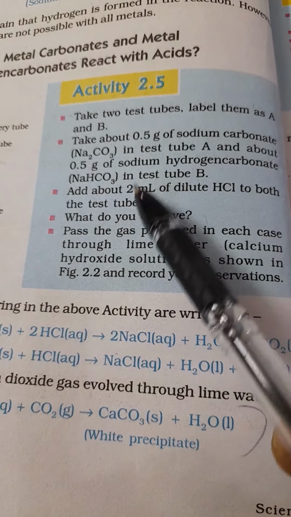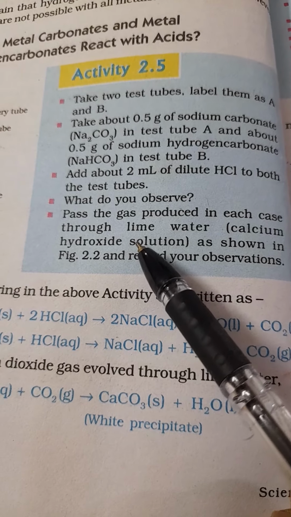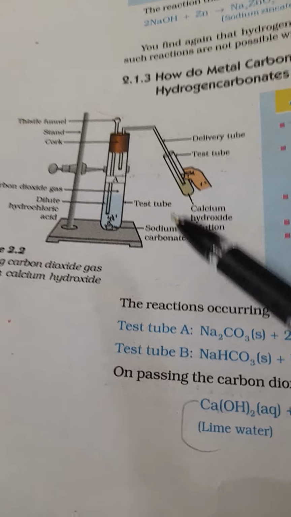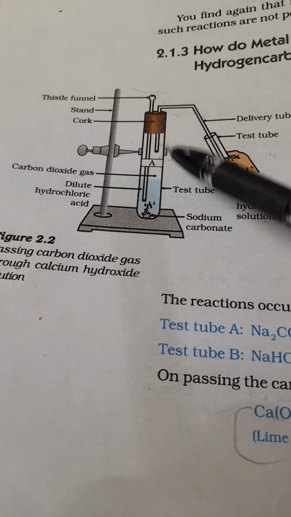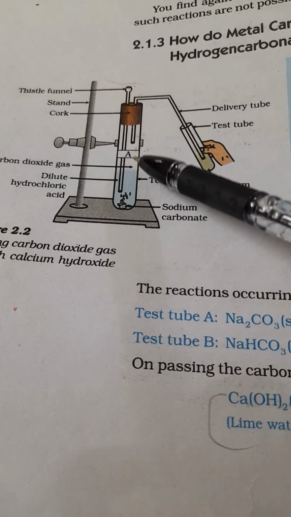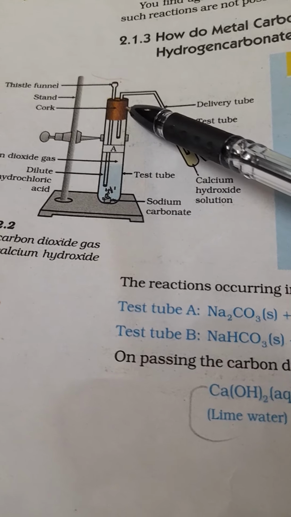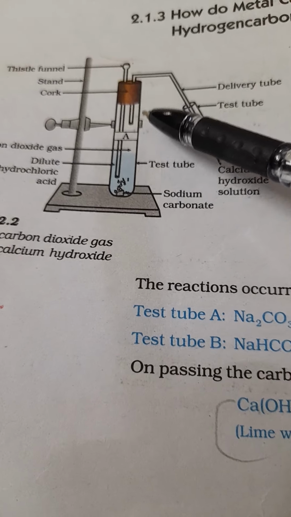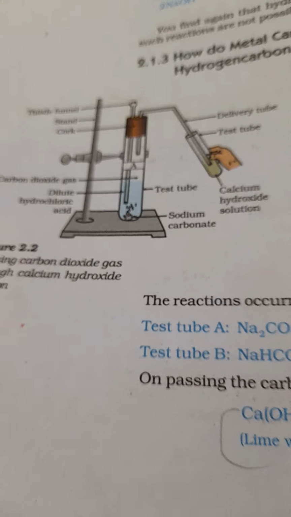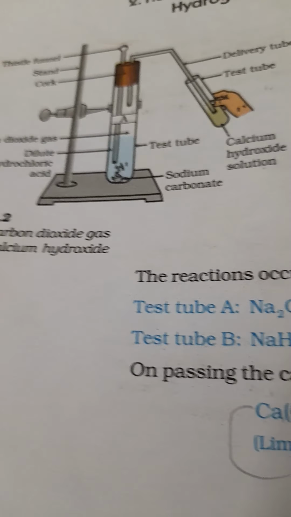Then after taking these two substances you have to add 2 ml of dilute HCl to both the test tubes. So what can you see when you add HCl to the test tube? See here we have got the arrangement. This is test tube A, and it is closed with a two-hole cork, and here we have a thistle funnel and this is a delivery tube, and this is sodium carbonate in test tube A. Now dilute hydrochloric acid is added, then what can you see?